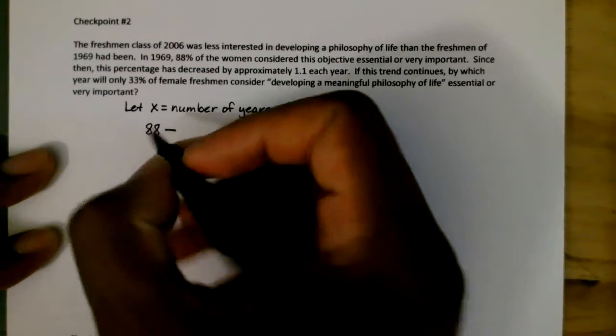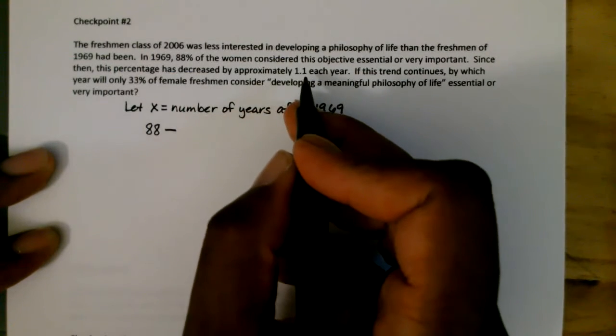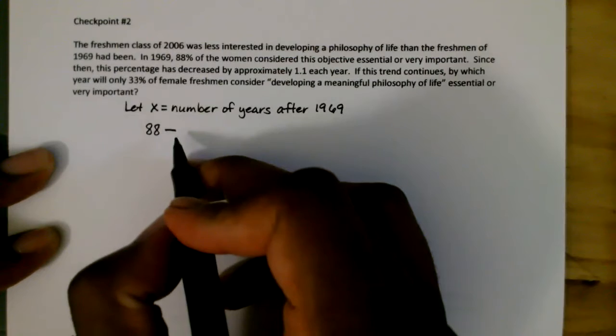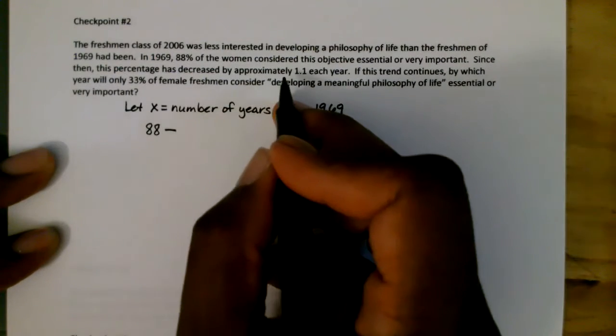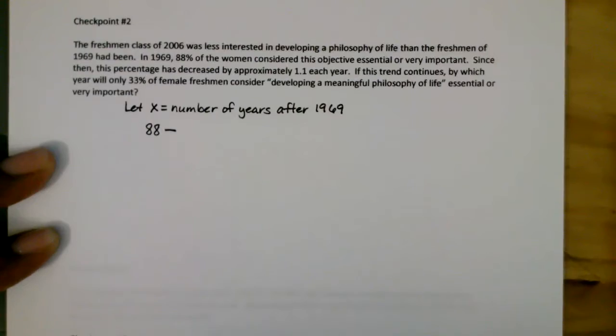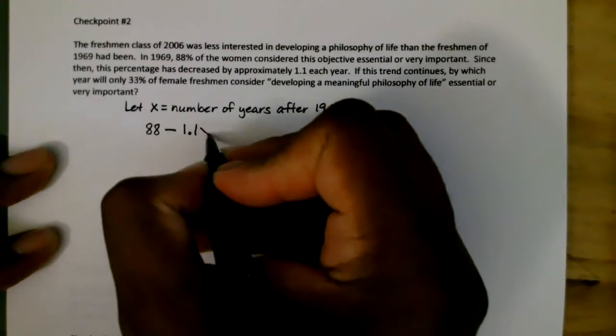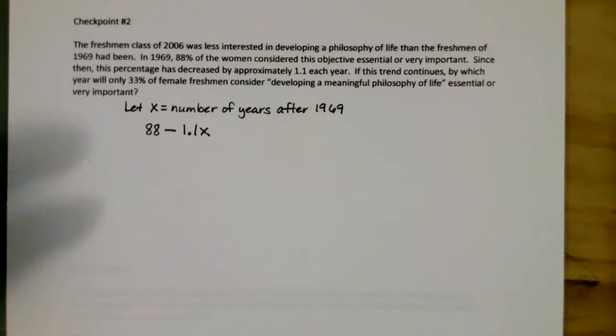And then minus, this percentage has decreased by approximately 1.1. Well, it says decrease, that's why I put the minus there. And it's decreased by approximately 1.1 each year. So we need 1.1 times the number of years after 1969. 1.1 times x.